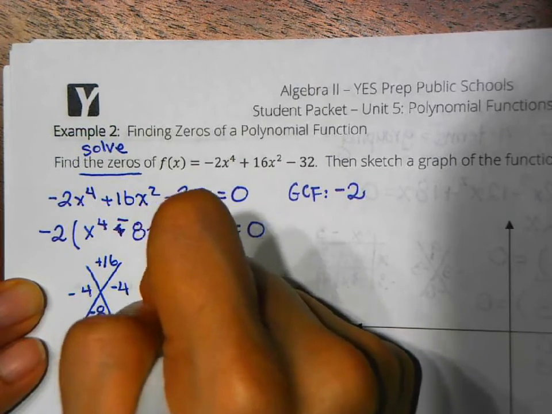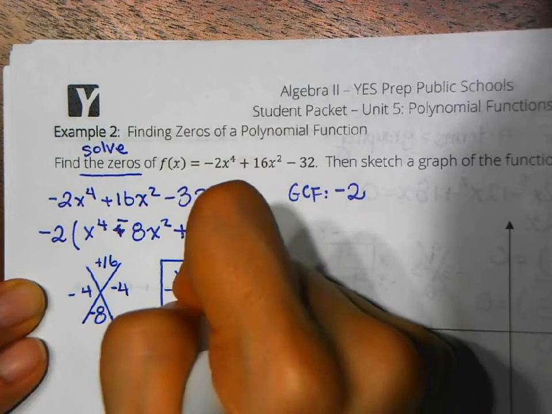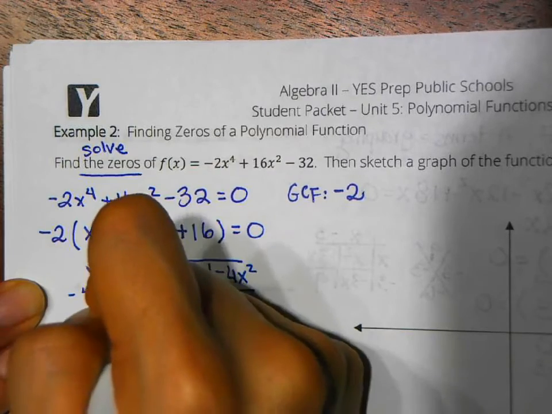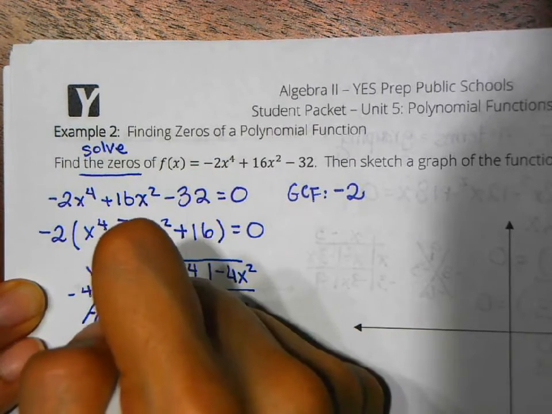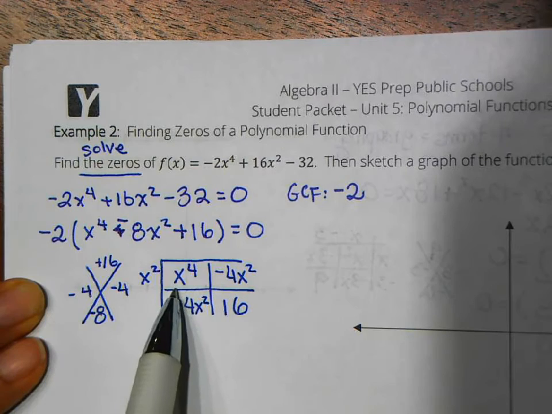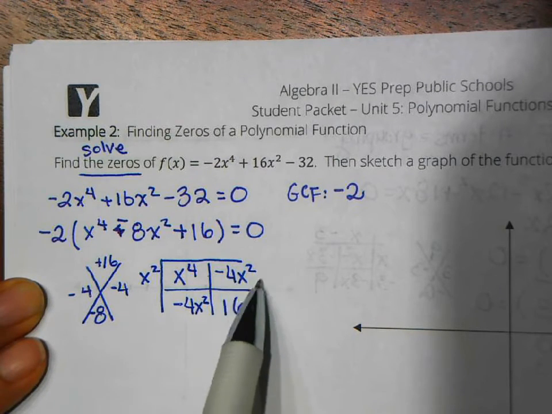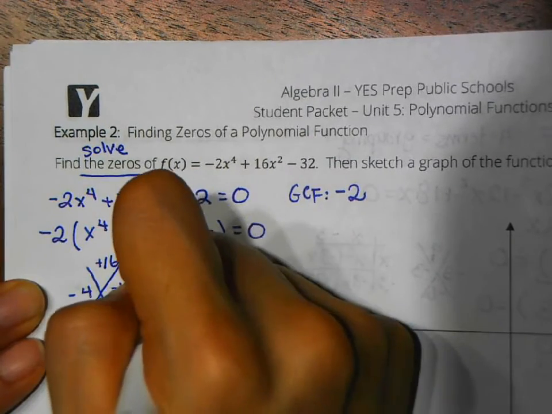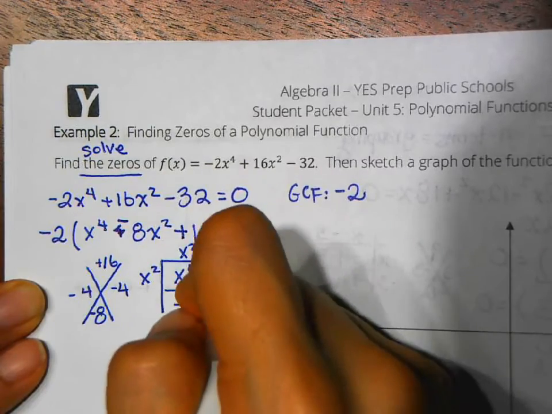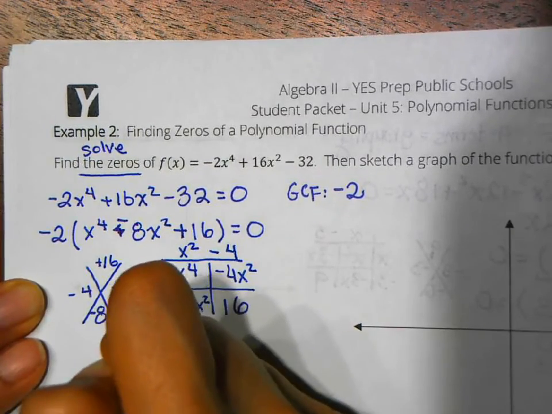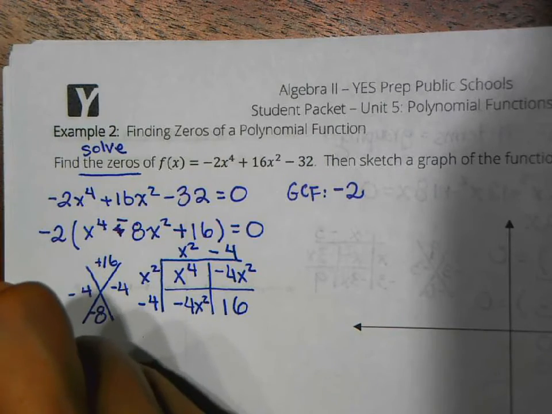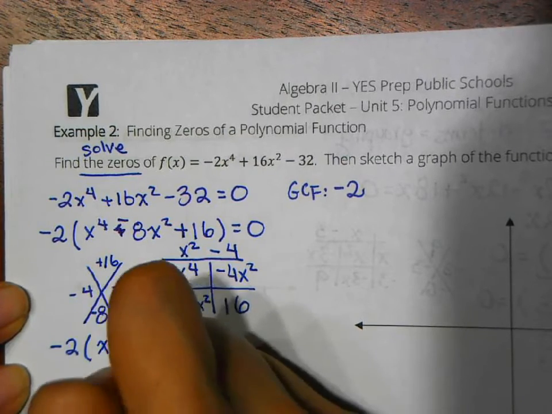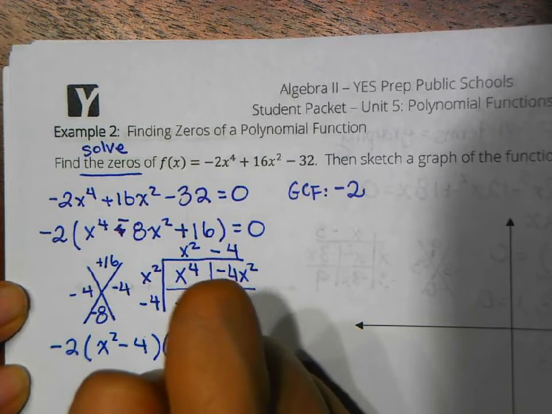you have x to the 4th up here, 16 down here, negative 4x squared, negative 4x squared. So that's going to give you x squared as the greatest common factor because there are 4 x's in this box. There are 2 x's in this box, so they have 2 x's in common. If this is x squared, this is going to be x squared. This is going to be minus 4. This is going to be minus 4. So this is what I have. Negative 2 times x squared minus 4 times x squared minus 4.